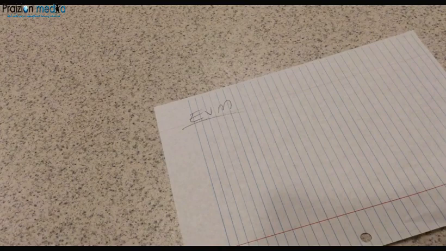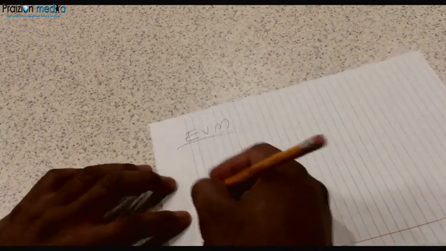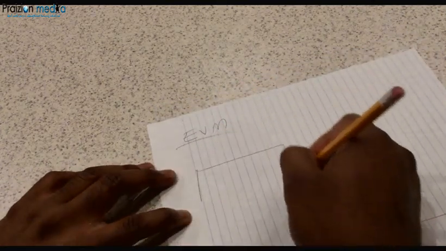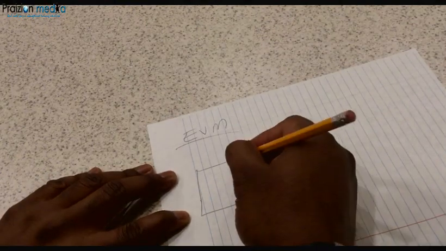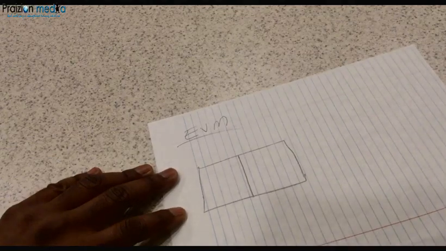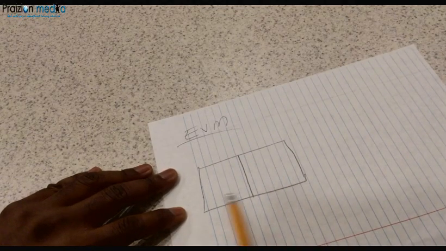So, this is a project. This is her backyard fence, and we're going to break it into two parts, and she needs to get this fence painted.